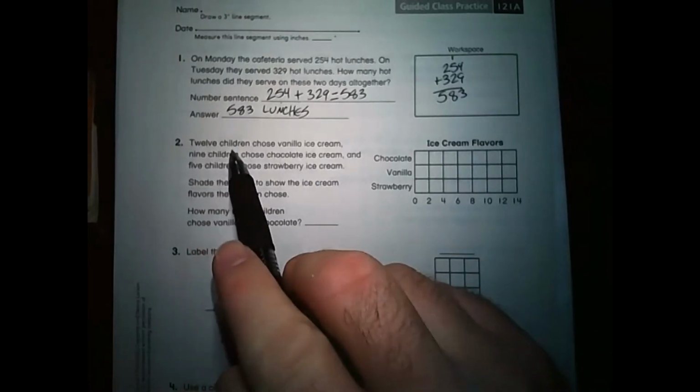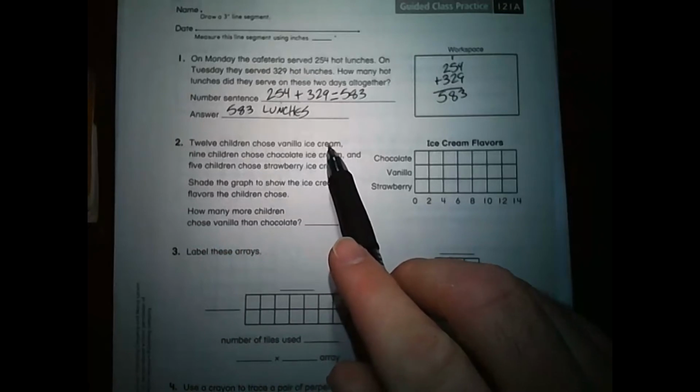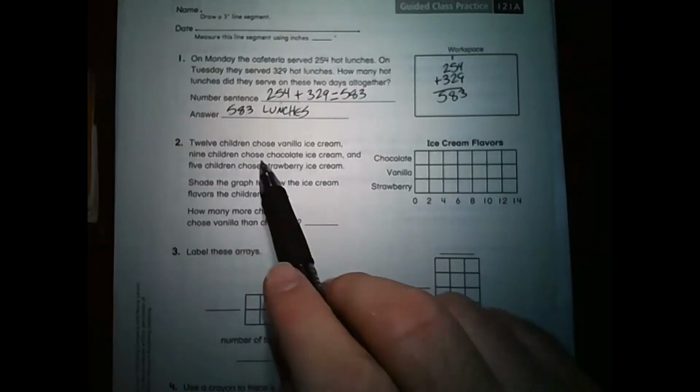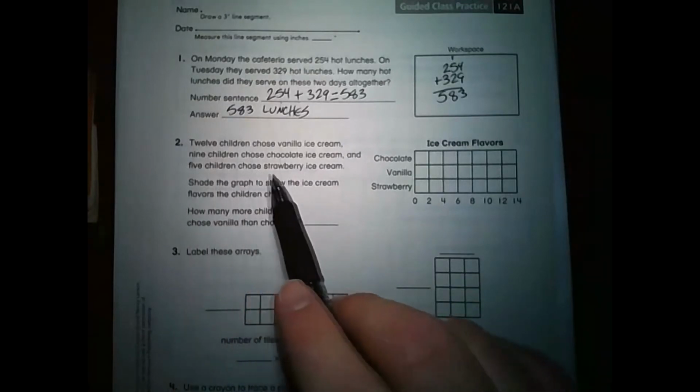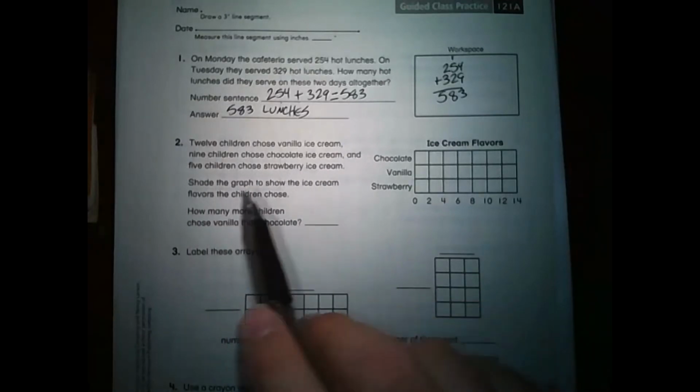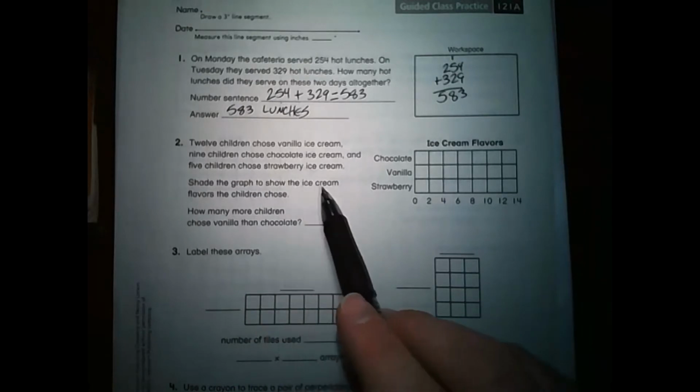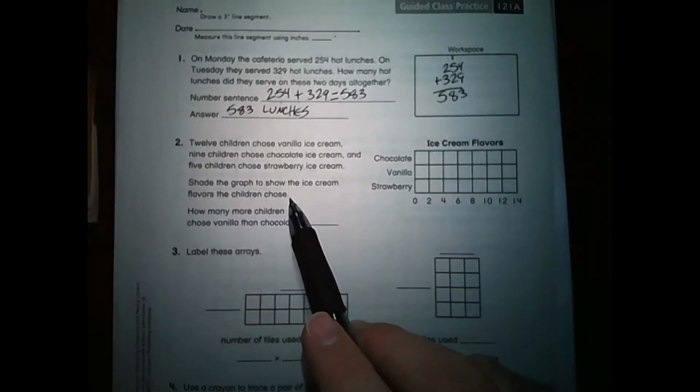For everybody else, let's go ahead and look at number 2. Number 2, we've got a graph that we are working on. It says 12 children chose vanilla ice cream. 9 children chose chocolate ice cream. And 5 children chose strawberry ice cream. It says shade the graph to show the ice cream flavors the children chose.